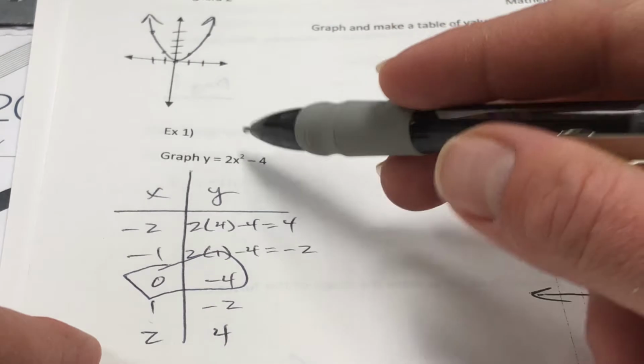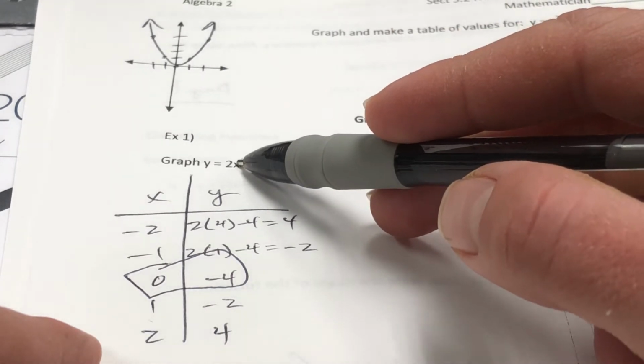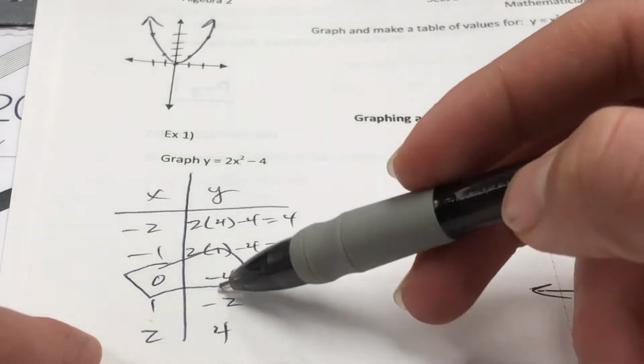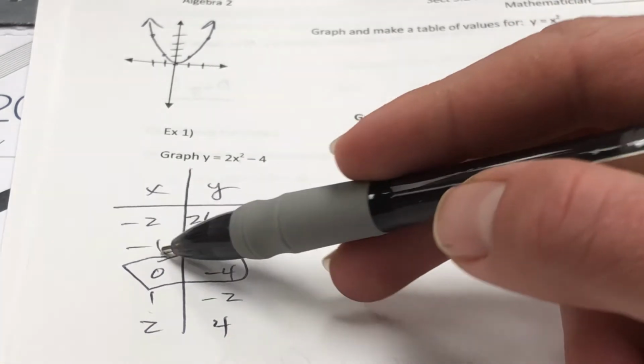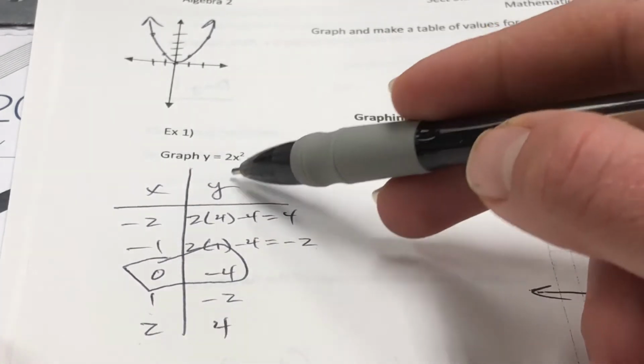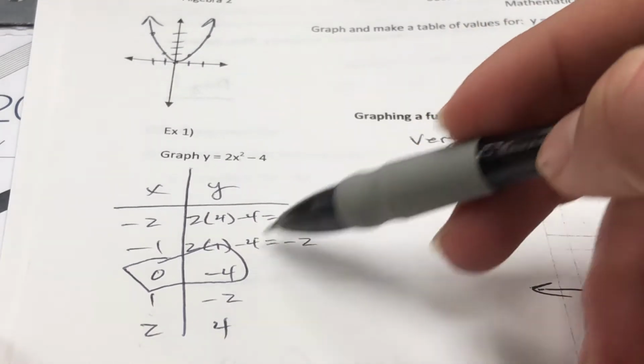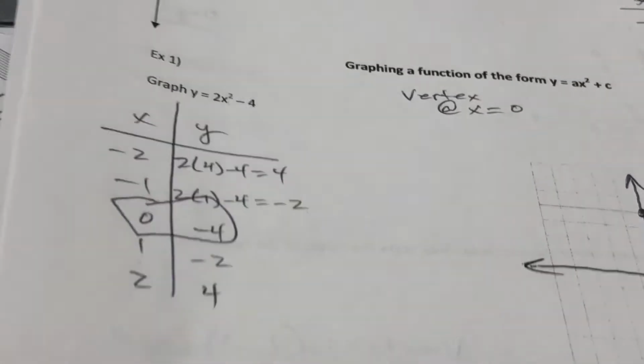When I plug 1 in for x, I get 2 minus 4. It's a negative 2, so that's why it's a negative 2 there. I don't know why I plugged the negative ones in. Then when I plug 2 in for x, I get 2 squared, which is 4. Doubled, that's 8. 8 minus 4 is 4, so that is also a 4 when I go 2 to the left. And then I just graph it.